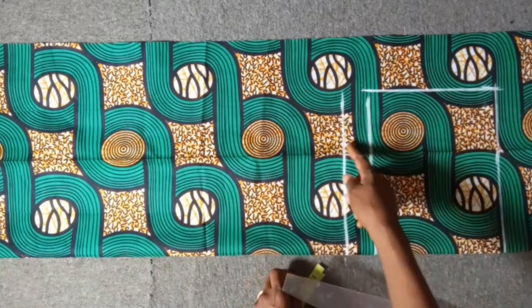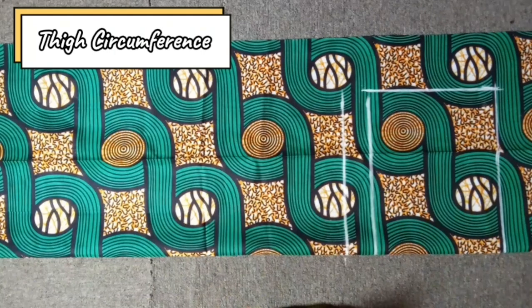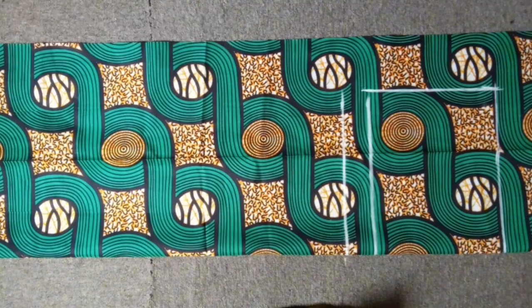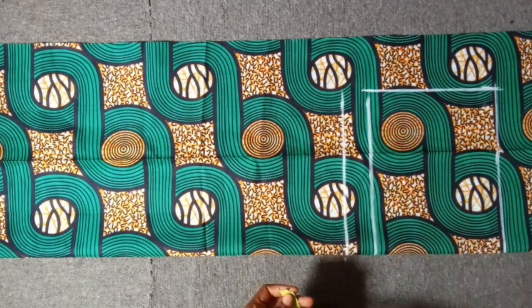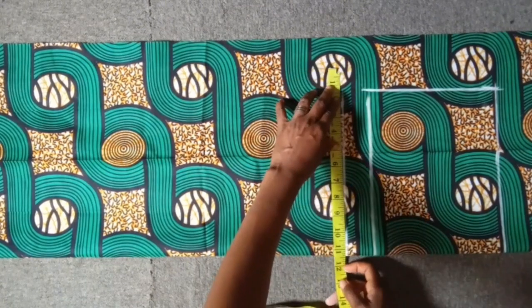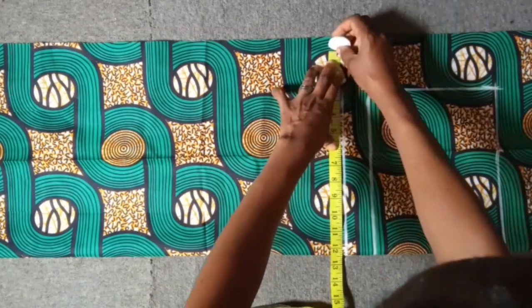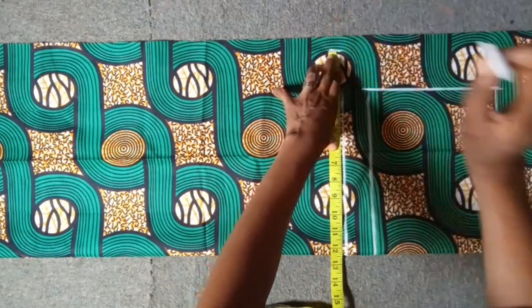Now coming down to my crotch area, I want to get my thigh circumference. So my thigh circumference is 23 divided by 2. Now please note it's divided by 2, not by 4 this time around. You only divide your waist and your hip by 4, but your thigh circumference is divided by 2. So mine is 23. I'm going to be dividing it by 2. That gives me 11 and a half plus 1 inch for sewing allowance. So I have 12 and a half here in total.